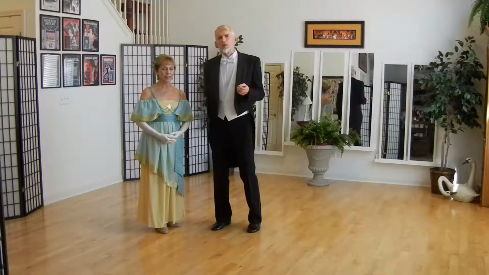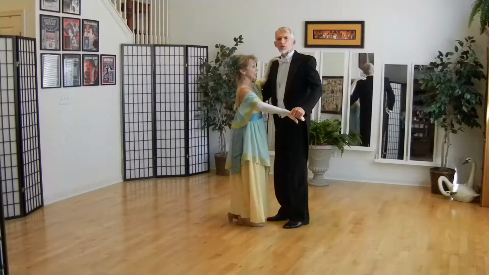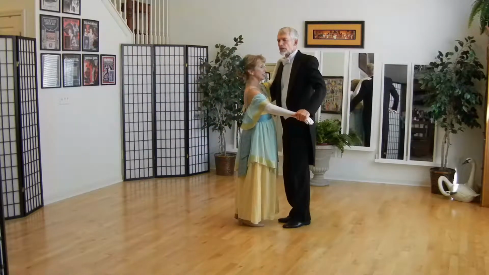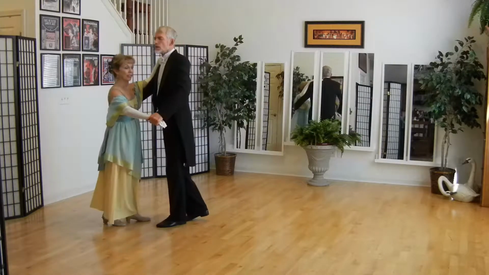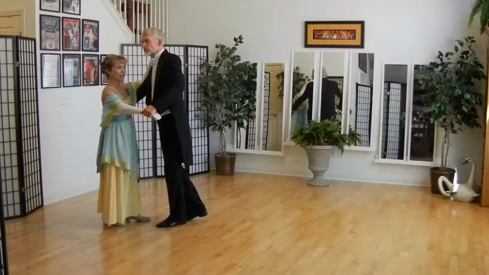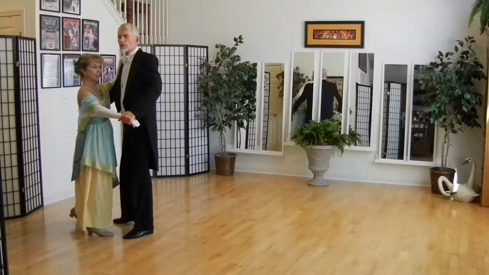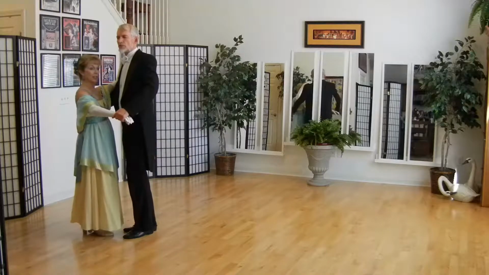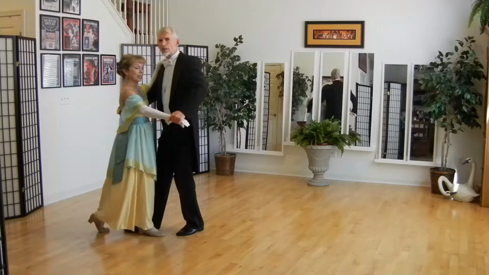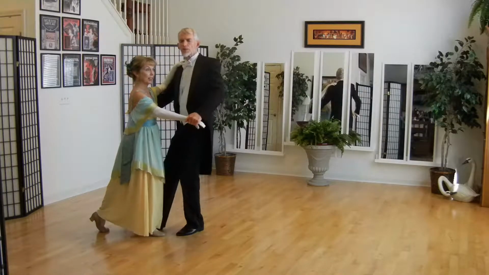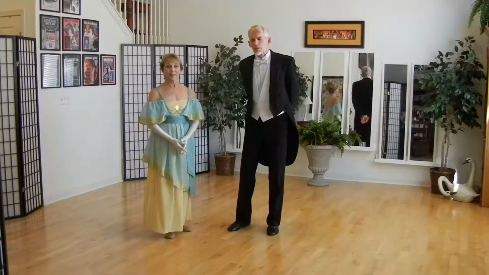For his opening figure, he says the man, starting with the right foot, backs the lady an unspecified number of steps, moves his right foot forward, slides his left foot to the left side, brings the right foot close to the left, then places his left foot well back, bending it at once. The woman does the opposite footwork.